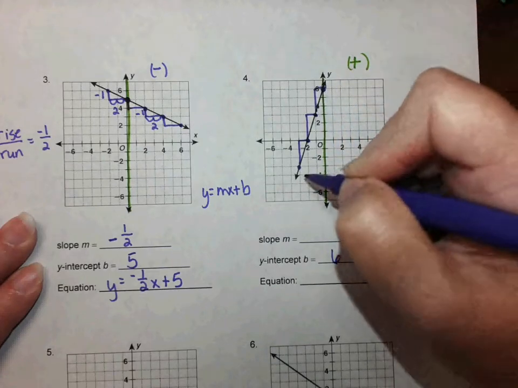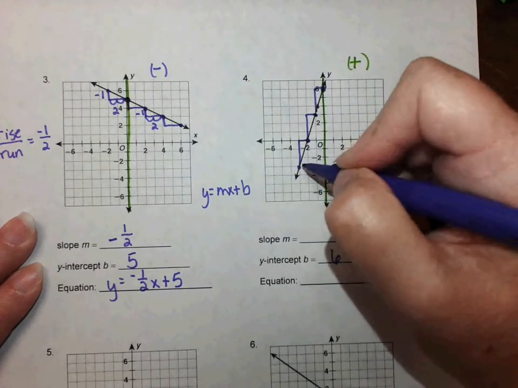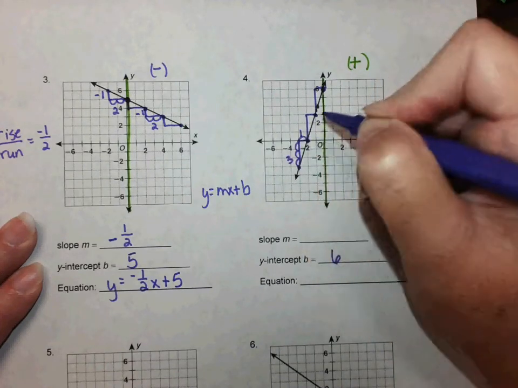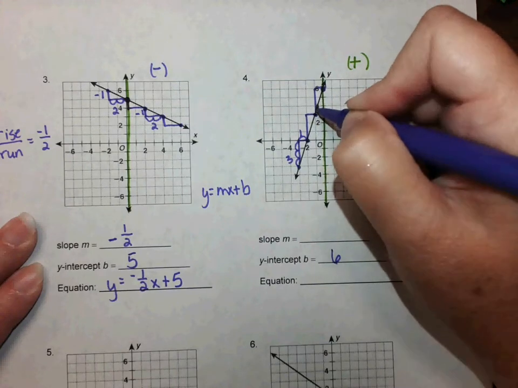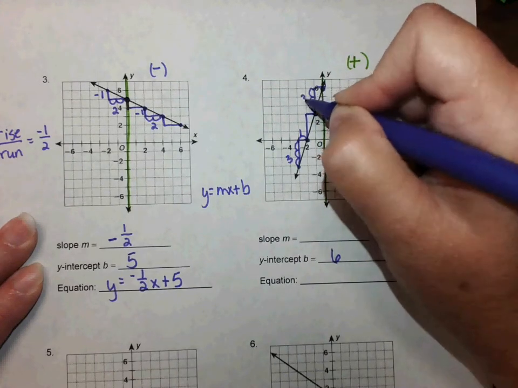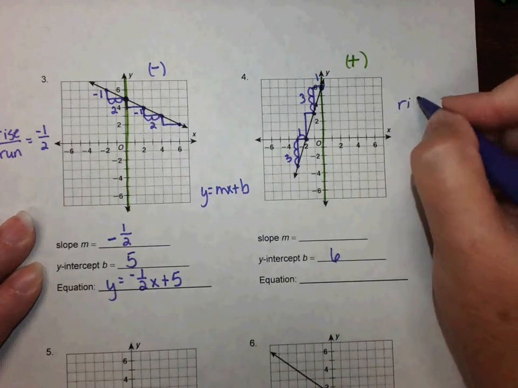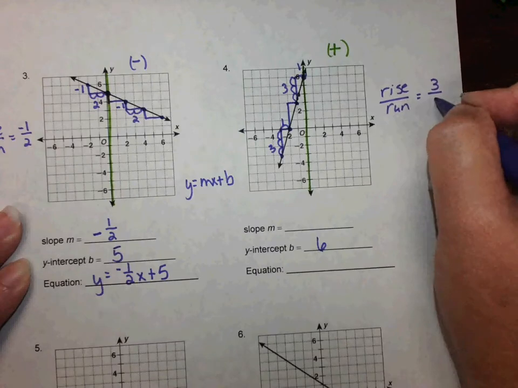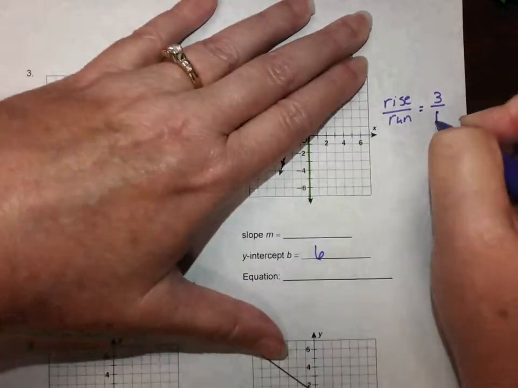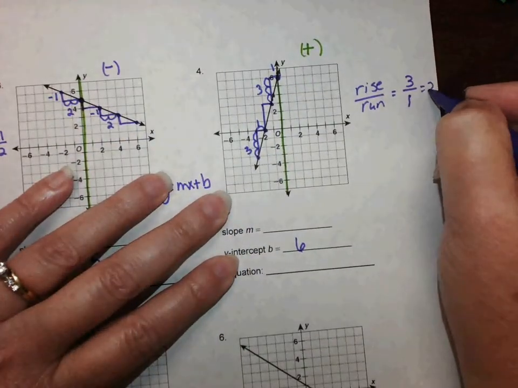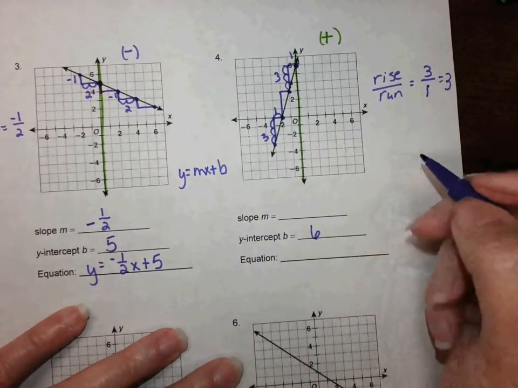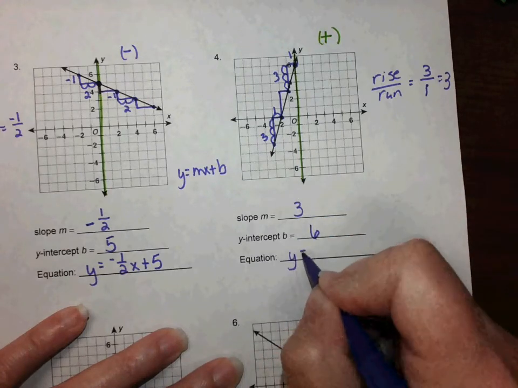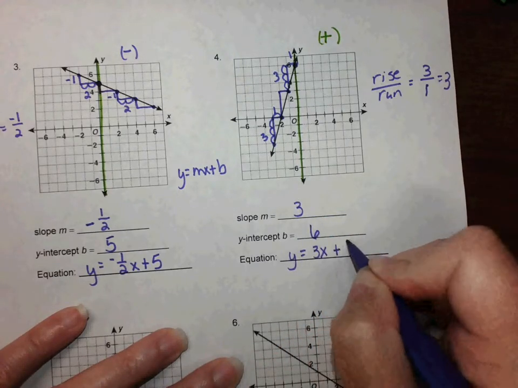And so from point to point, remember we're going left to right, you go up 3 and over 1, up 3 and over 1, up 3 and over 1. So my rise over my run equals 3 over 1, which equals 3. So that's my m, that's my b. So y equals 3x plus 6.